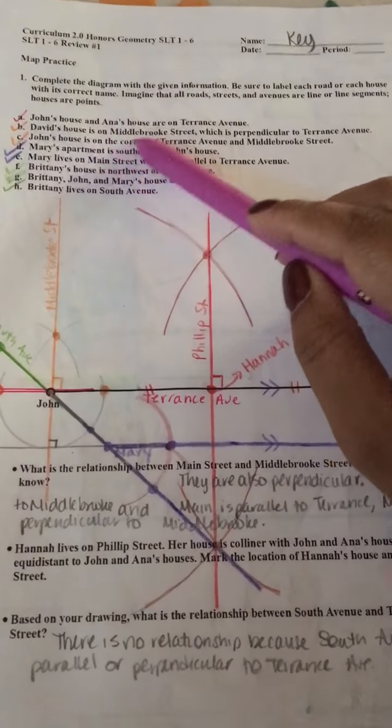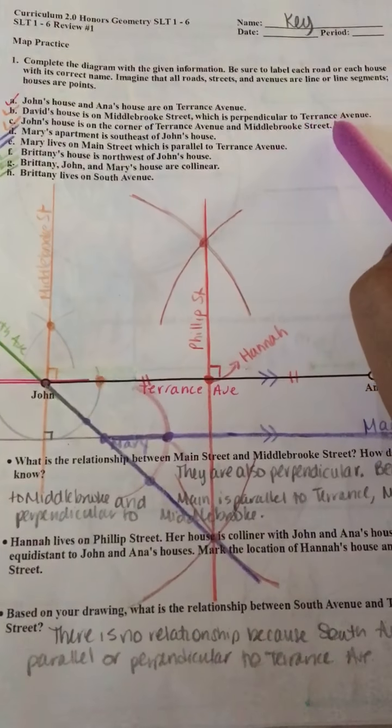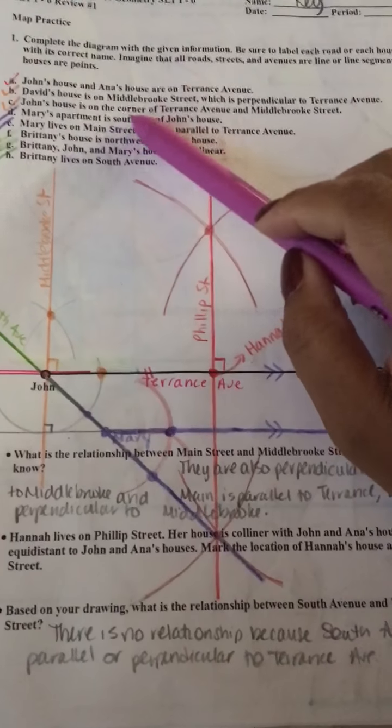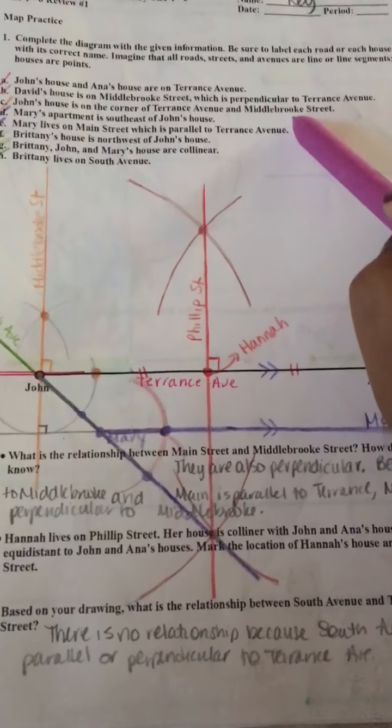So it says David's house is on Middlebrook Street, which is perpendicular to Terrence Avenue. But John's house is on the corner of Terrence Avenue and Middlebrook Street.